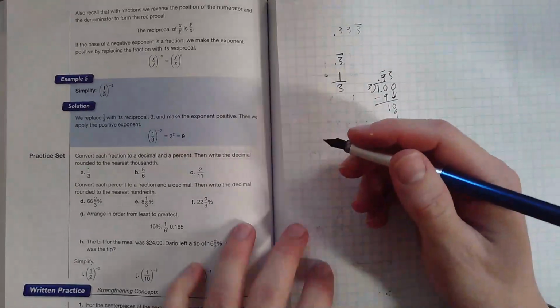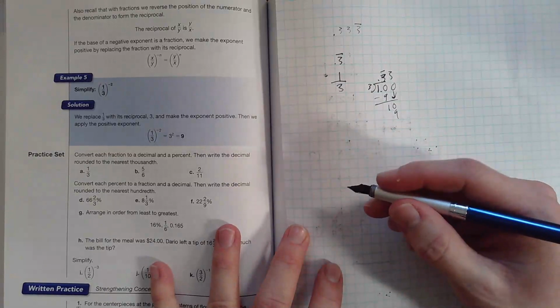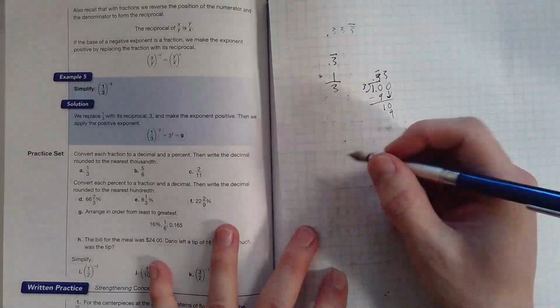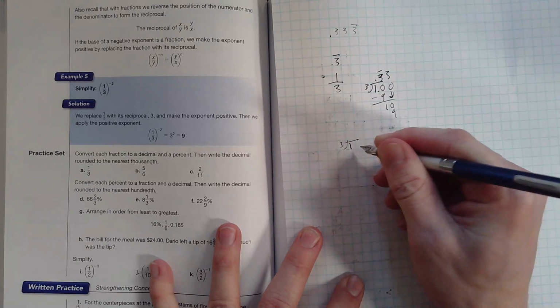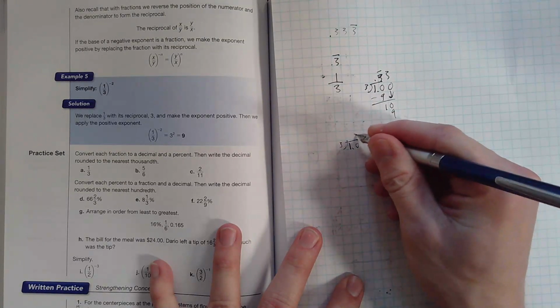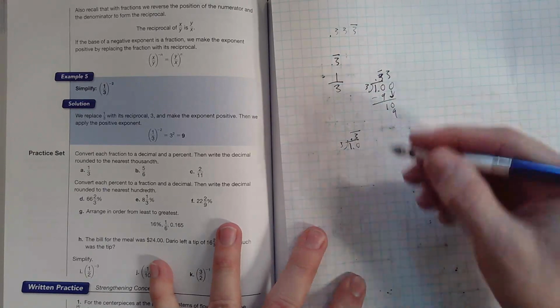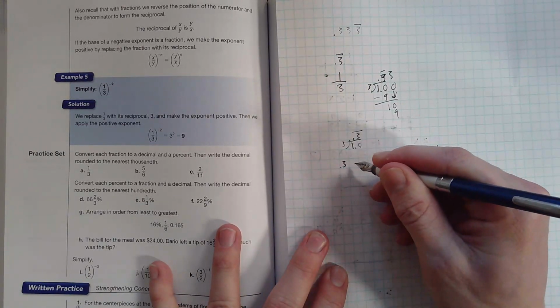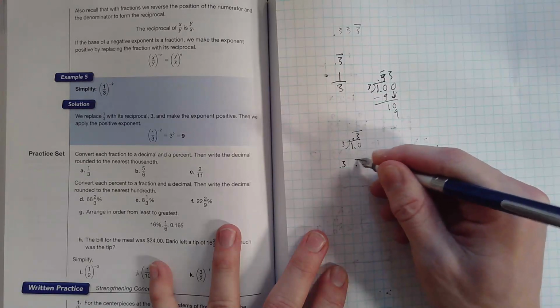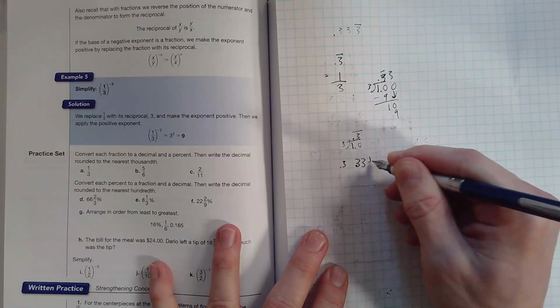Okay. So convert each fraction to a decimal and a percent. So starting off, I did this one earlier, 1 over 3, that gets you the 0.3 repeating. Okay, so as a decimal, it's 0.3 repeating. As a percent, it's 33 1/3%.